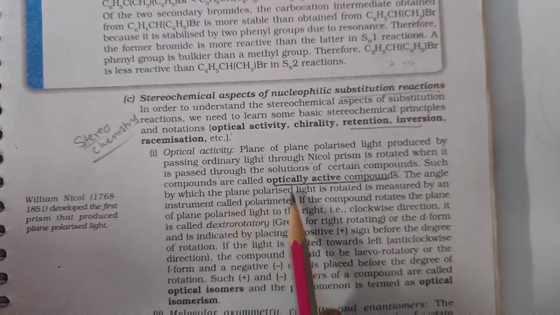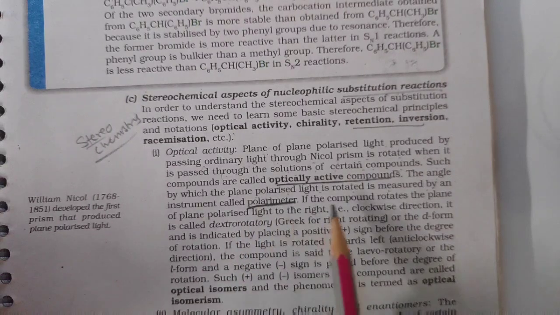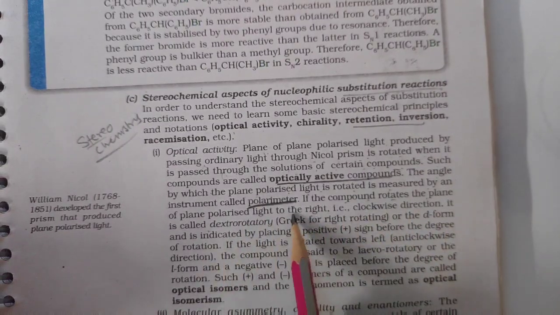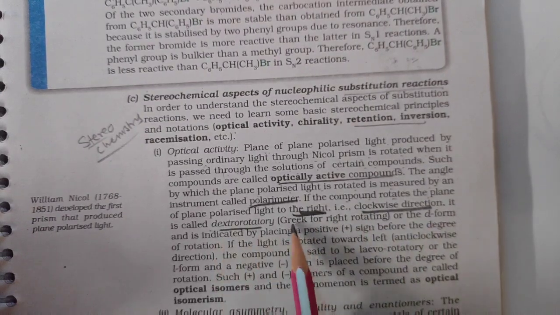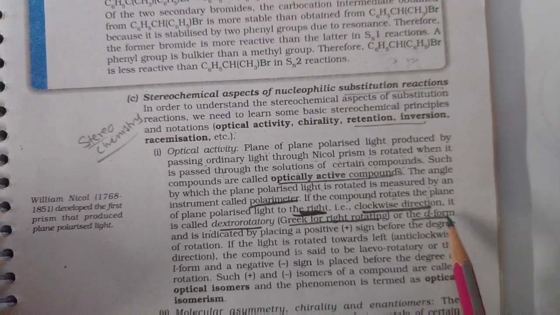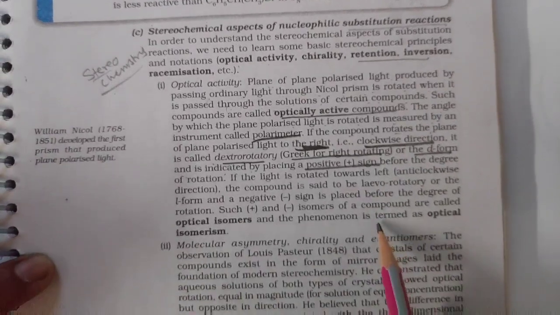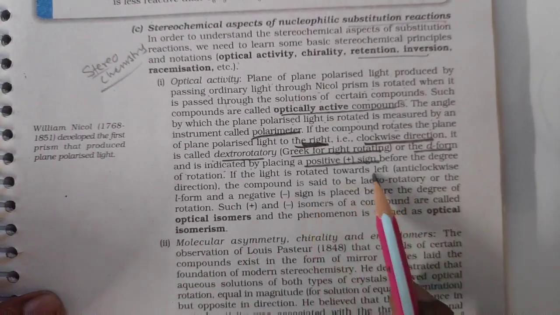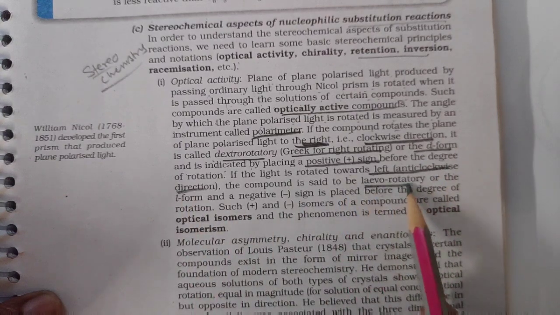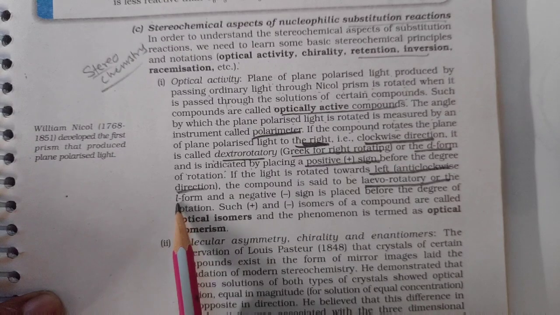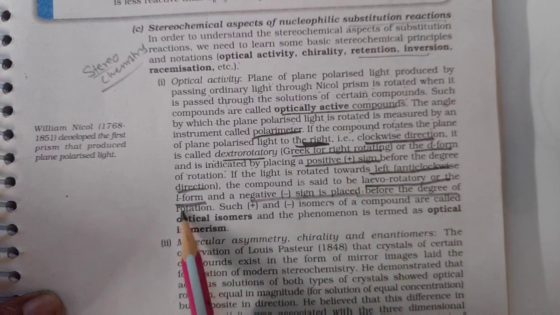The angle of rotation by which plane polarized light is rotated is measured by an instrument called a polarimeter. If the compound rotates the plane polarized light towards the right, then right means clockwise direction, we call it dextro, Greek for right, and the D form, or it is indicated by placing a positive sign, right? Now if it rotates towards which side? Left. Left means anti-clockwise direction, and the compound is said to be levorotatory. Levo, Greek word for left. L form is written and a negative sign is placed before the degree of rotation.